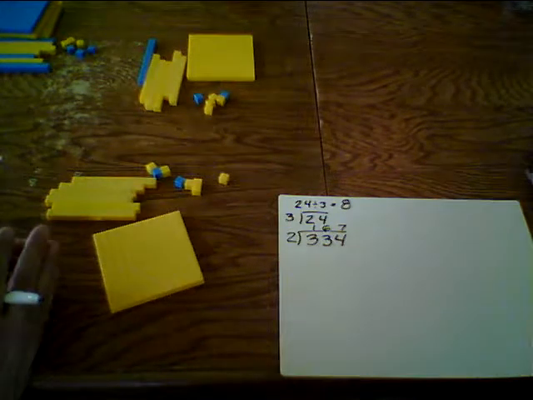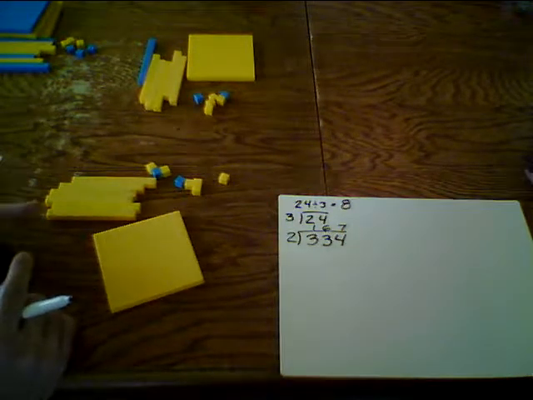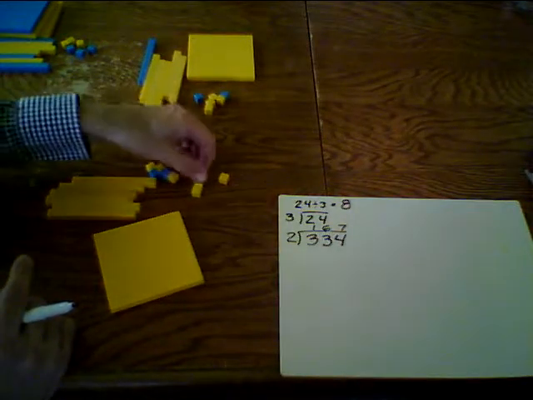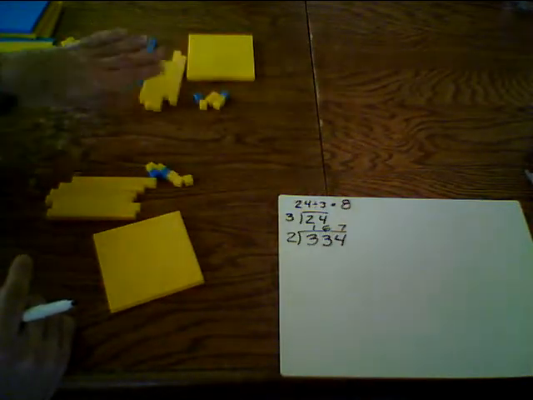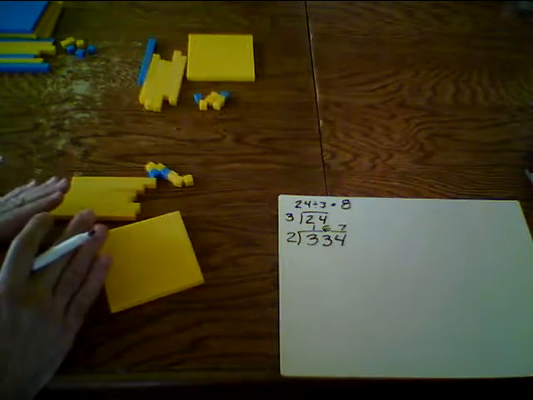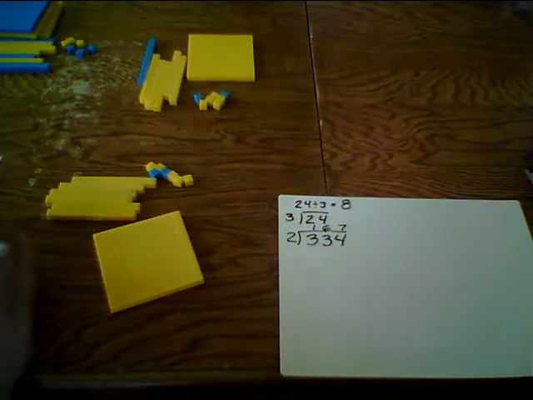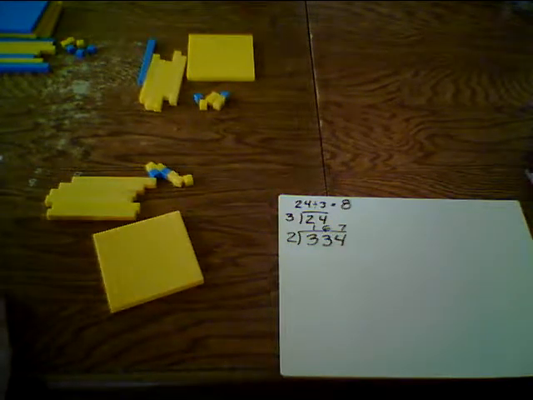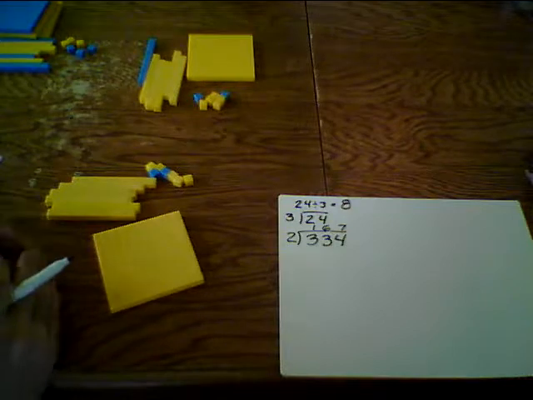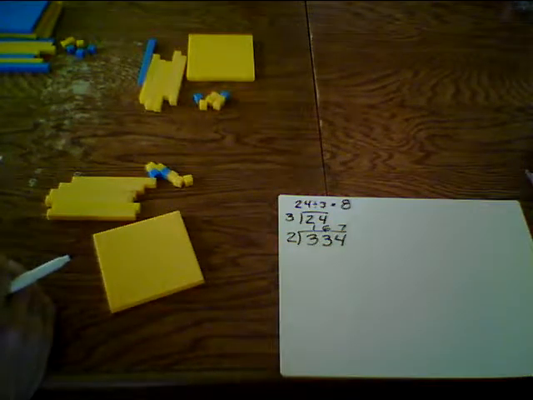You let them solve the problem however they want for the first two times, and you're looking to see if anybody has solved it this way. Okay? If they have, for the next few problems, you want to have the students solve it this person's way, exactly the way I did. Get rid of the biggest blocks first, making trades, and then the next biggest blocks, make trades, and then the smallest units.